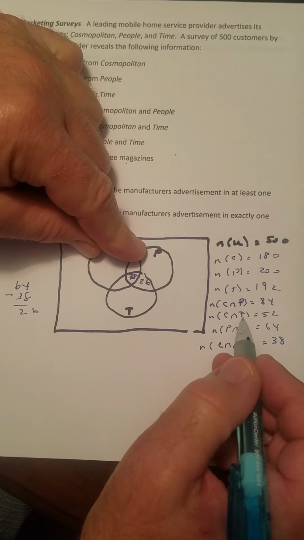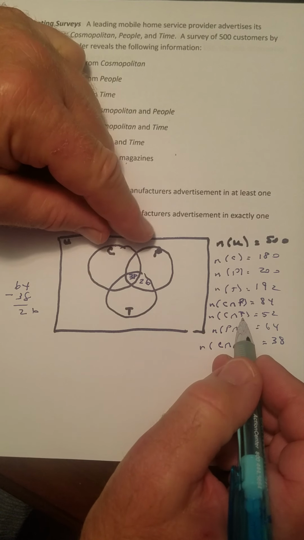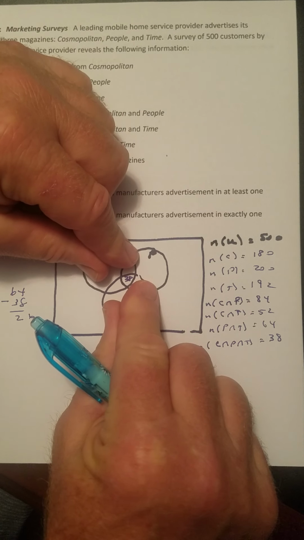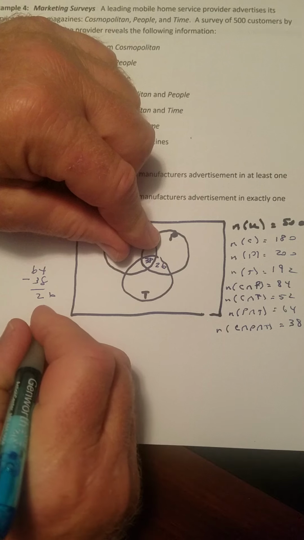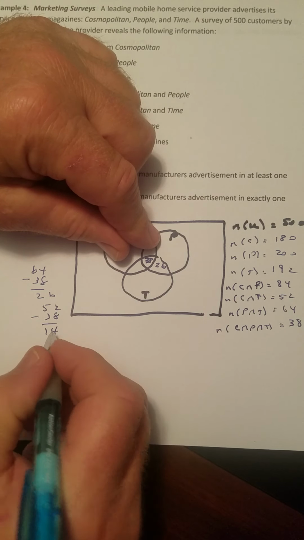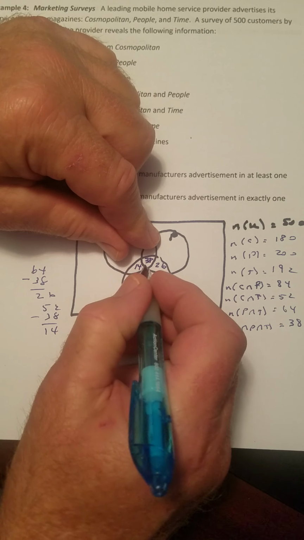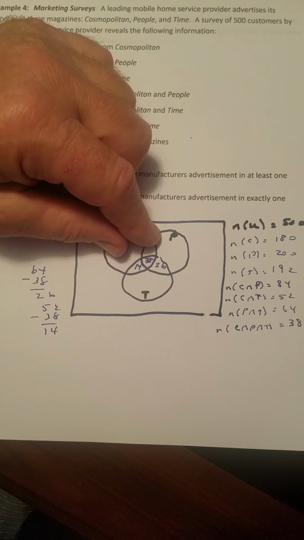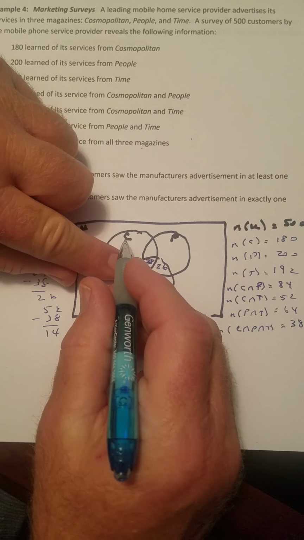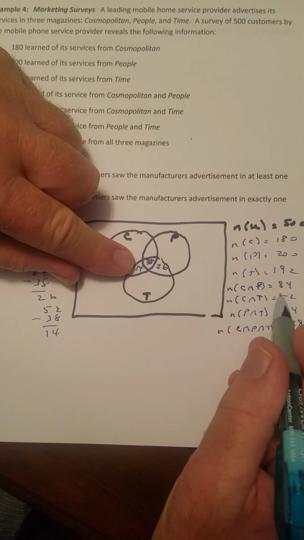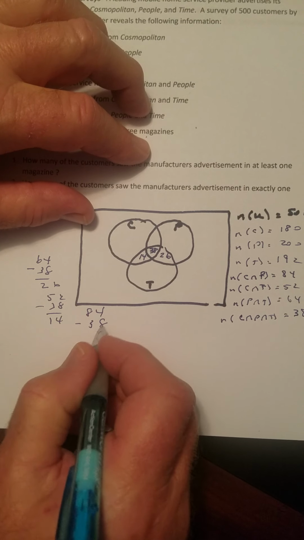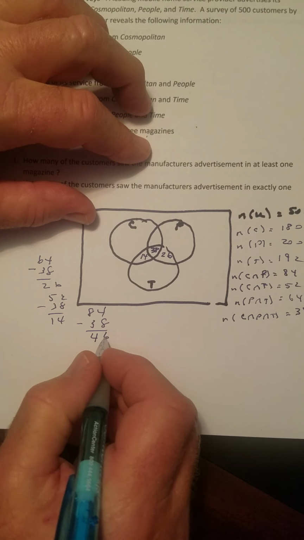Now we go up to the 52. That's the intersection of Cosmopolitan and Time. That would be this area here. So again, I've got 52, and I'm going to subtract 38 because I've already got 38 of them there. That's 14. So those two together add up to the 52. And then when we go up to here, that's the intersection of Cosmopolitan and People. So there's 84 altogether. If I take 84 and subtract the 38 that's already there, that's going to be 46.